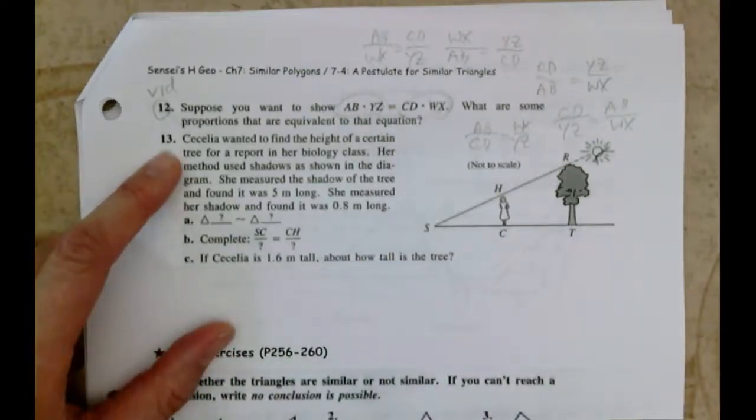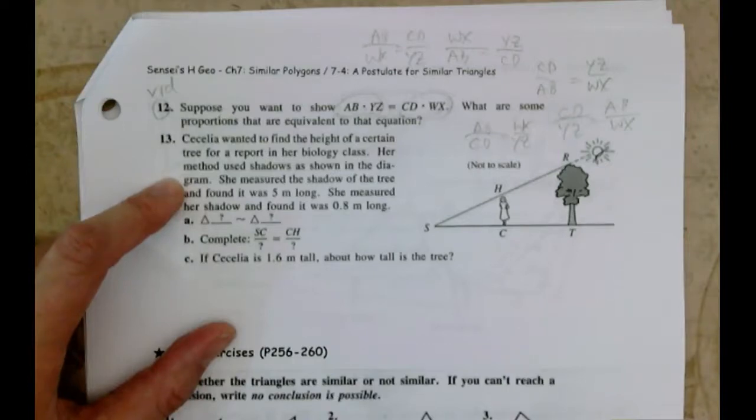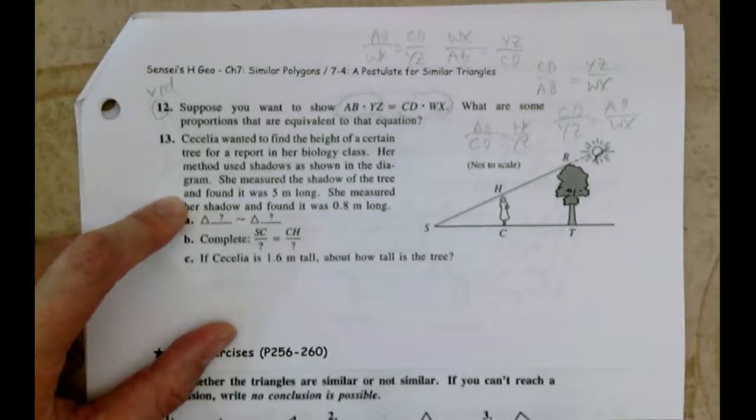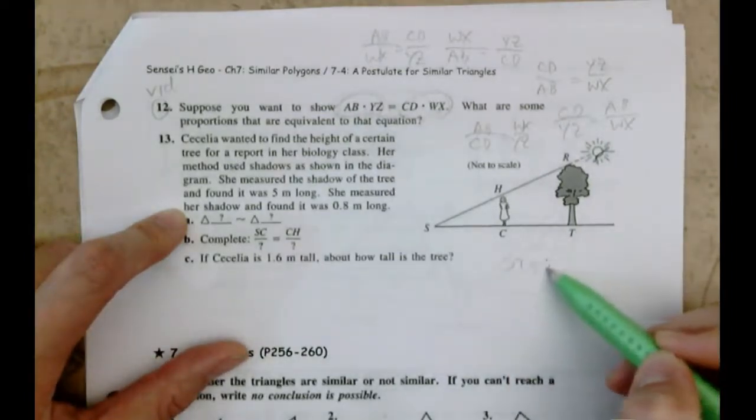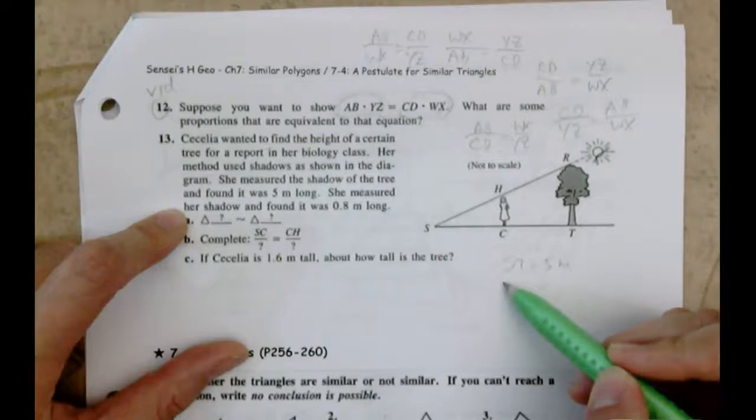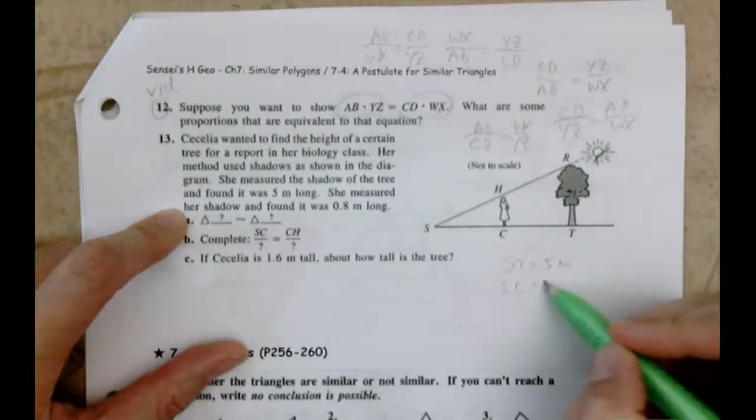Cecilia wanted to find the length of a certain tree for a report in her biology class. Her method used shadows as shown in the diagram. She measured the shadow of the tree and found it was 5 meters long. She measured her shadow and found that it was, okay, so ST is 5 meters and SC is 0.8 meters.